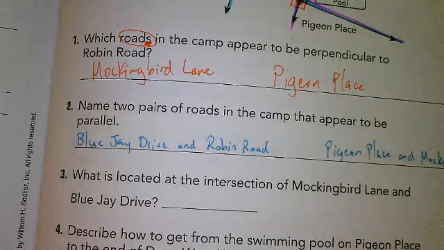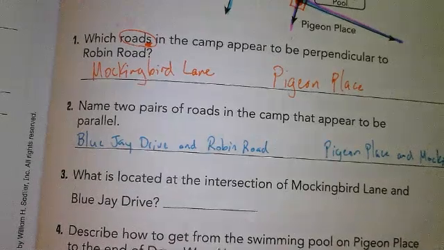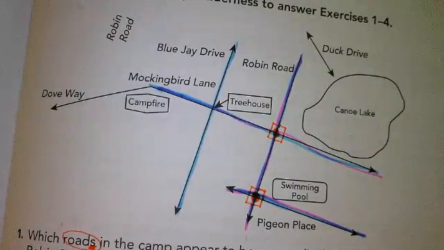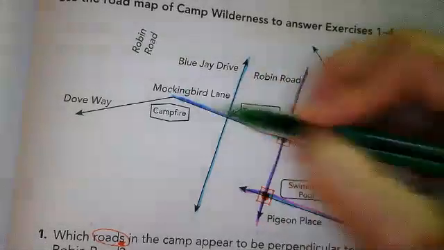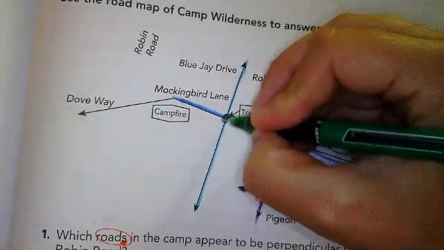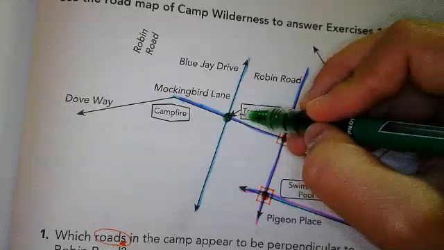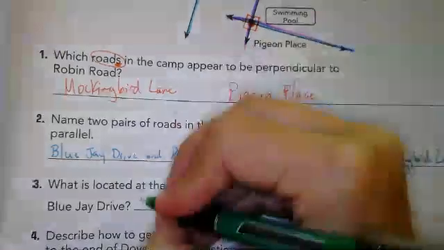Okay. Now, number 3, we're just going to write a place. It says, what is located at the intersection of Mockingbird Lane and Blue Jay Drive? So we need to find Mockingbird Lane and Blue Jay Drive and find out what is at the place where they intersect, the point where they cross over each other. What is located there? We have Blue Jay Drive right here and Mockingbird Lane right here. And what do we have right at the intersection, Jackson? We have the tree house, right? They intersect right here, and it tells us very nicely that there's a tree house right there, a little arrow pointing directly to the intersection. So for number 3, all we have to do is write tree house.